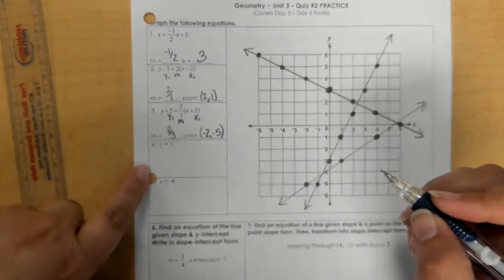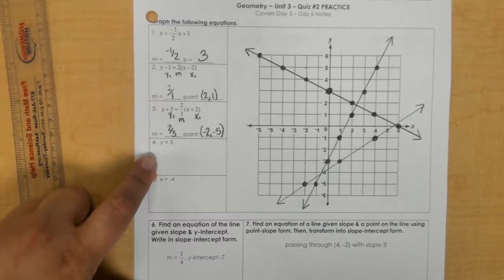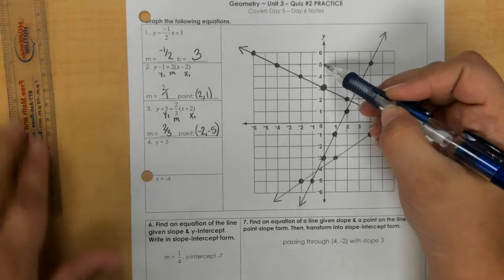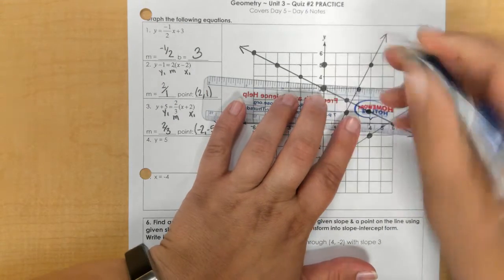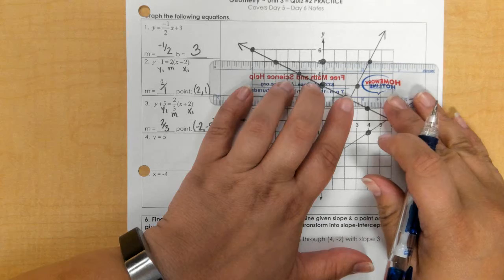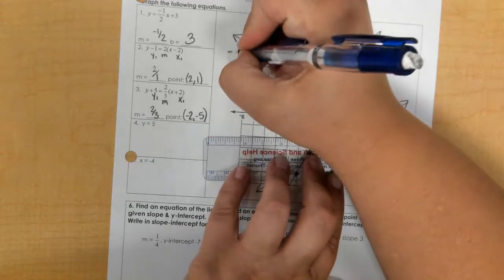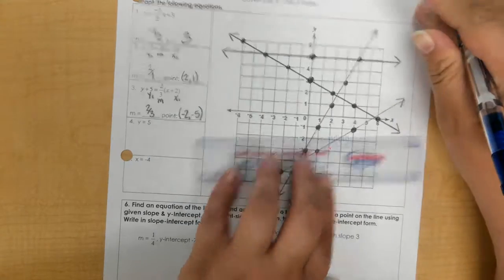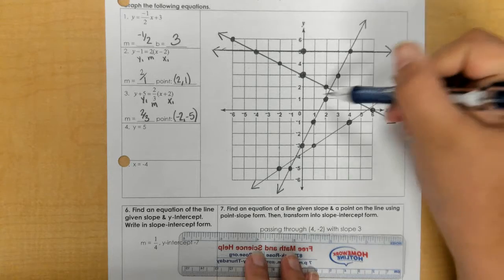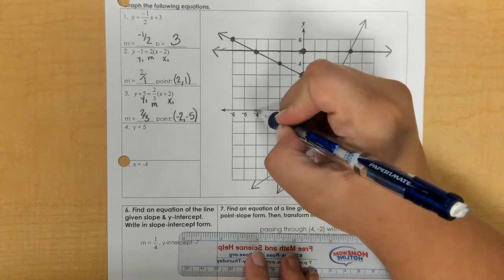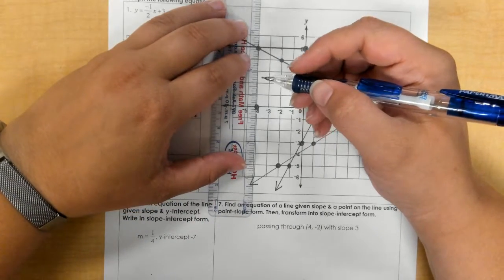And then for number 4, y equals 5. That means on the y-axis, you're putting a point at 5, and you're drawing that horizontal line through y. And then for x equals -4, we're going to the x-axis at -4, putting our point, and drawing our vertical line.